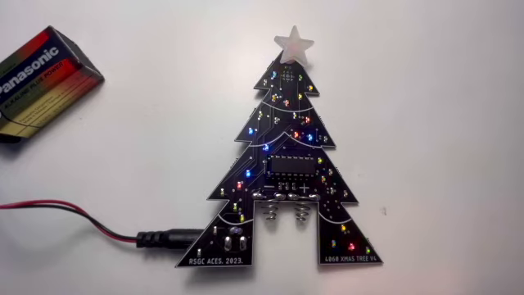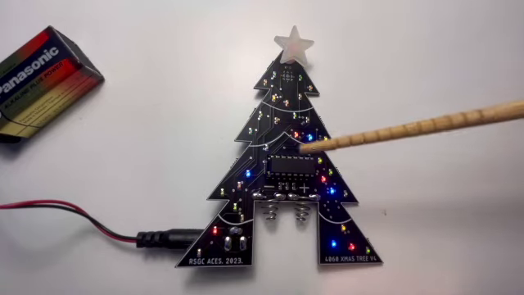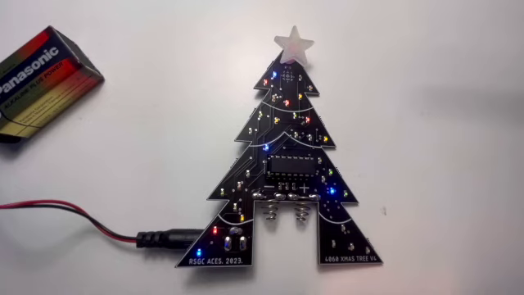This project introduced the concept of frequency division through the use of this 4060 integrated chip, and it also gave us a basic example of how logic gates could be used to create many things. This is my Christmas tree project.